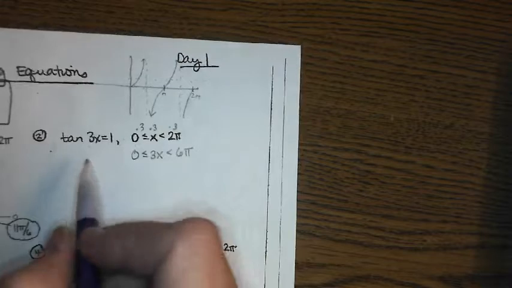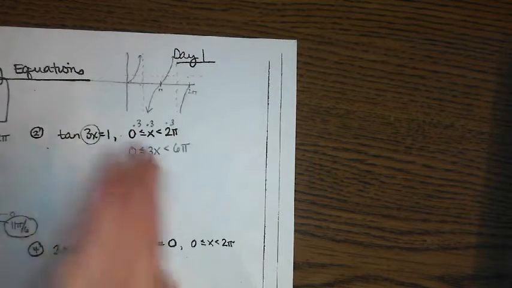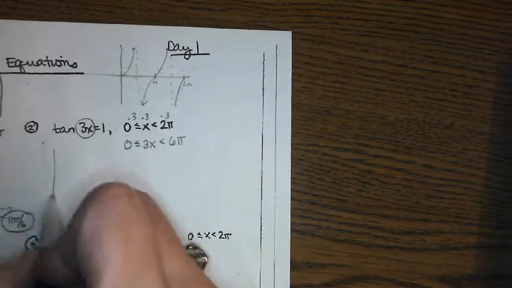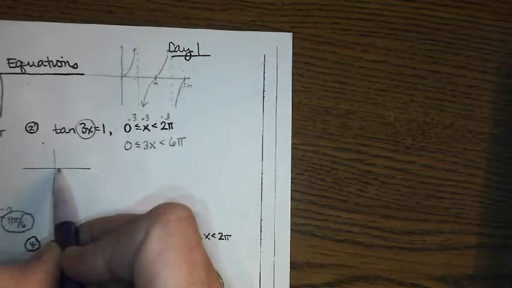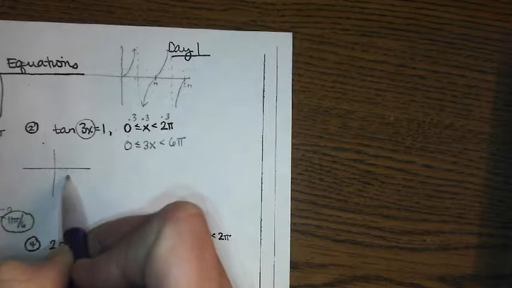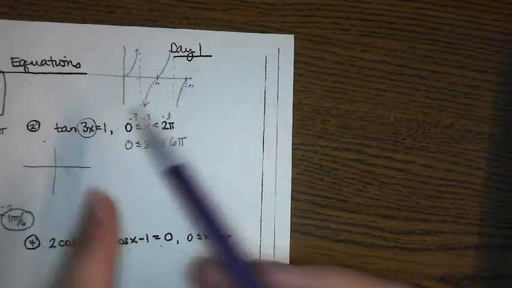So we need to find all of the moments that the tangent of 3x equals 1 between 0 and 6 pi, which means if we think about our unit circle, we're going to go around not once, not twice, but 3 times. And think about, in those 3 cycles, how many different locations does the tangent equal 1?